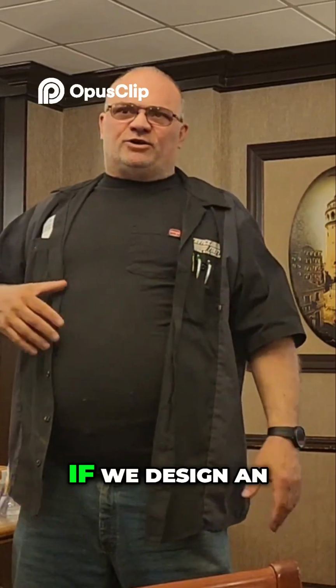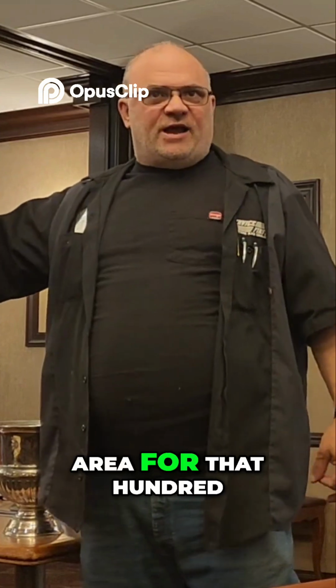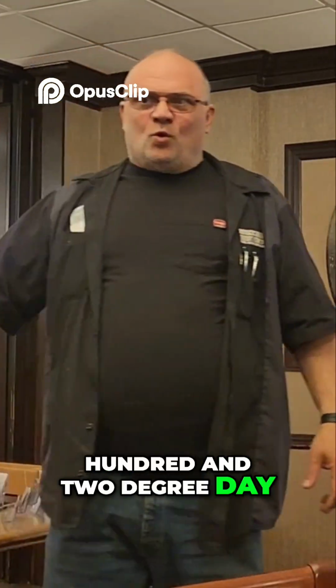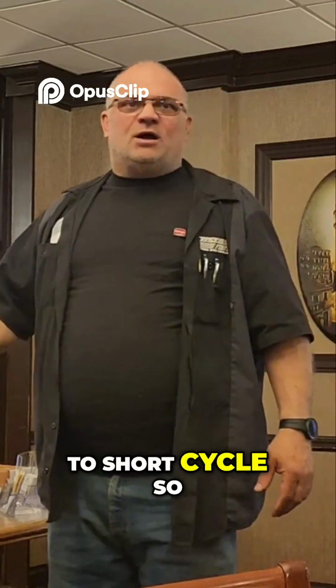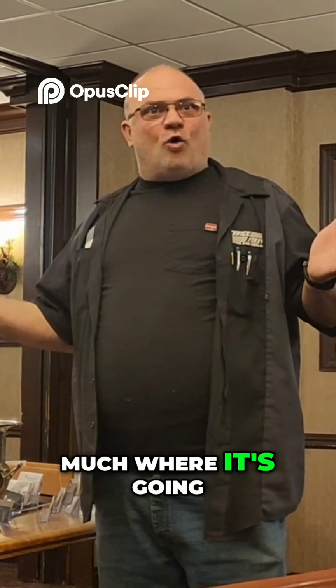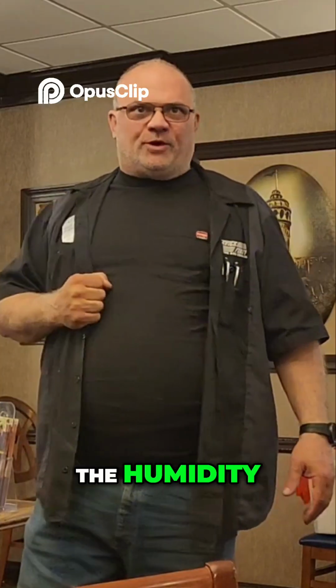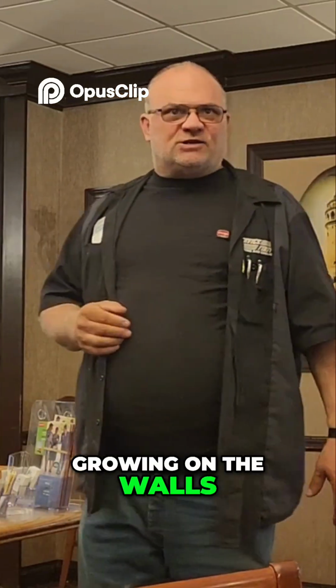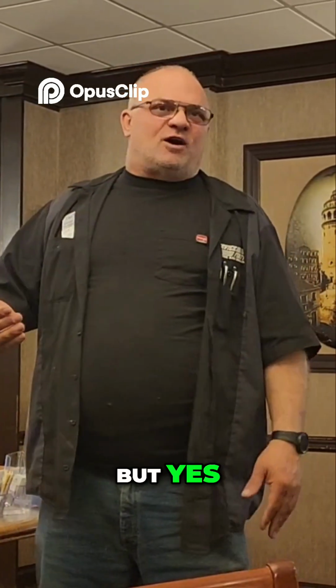If we design an air conditioner in this area for that 100-degree day or 102-degree day, when it's 80 degrees out, that unit is going to short cycle so much that it's going to make the air cold in the house, but it didn't remove the humidity. Now we have mold growing on the walls. And I said the word mold instead of microbial growth. That's good for me. But yes, we'll have stuff growing.